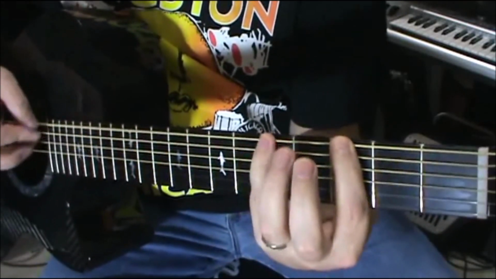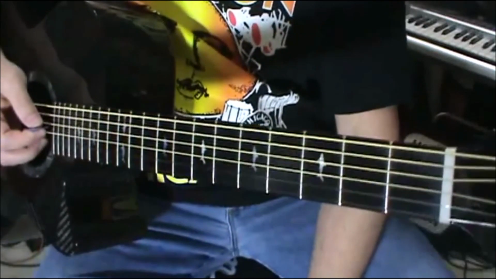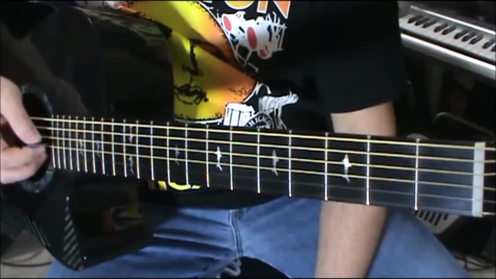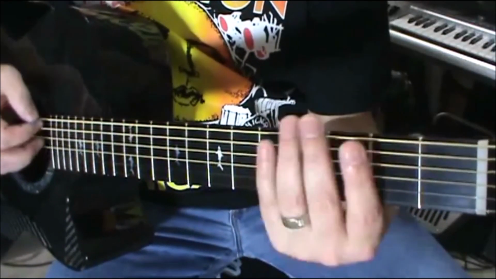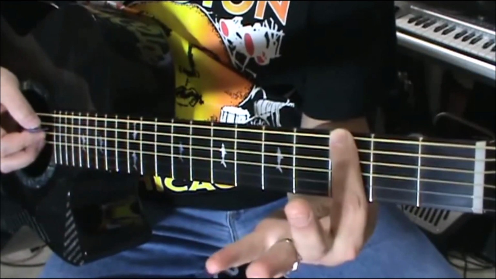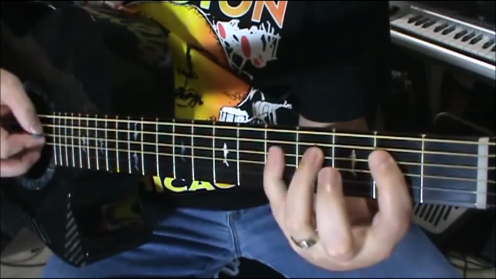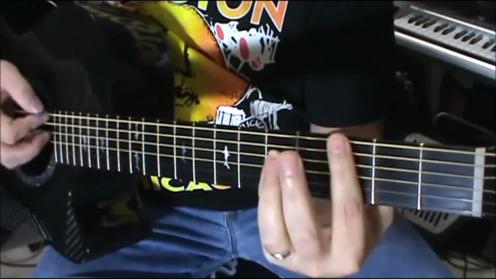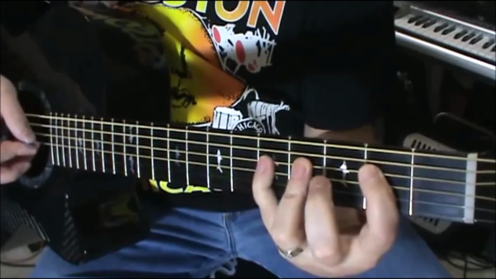So you have 1, 2, 3, 4, 5, 6, 7, 8. And that's the way you have to remember them. You count them, they will always be numbers from here on out. That's the secret to this. 1 is your root, or the name of the chord. And 8 is the exact same thing as 1, just an octave higher. So you have G, A, B, C, D, E, F sharp, G.